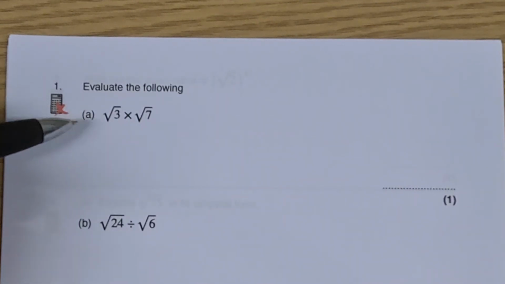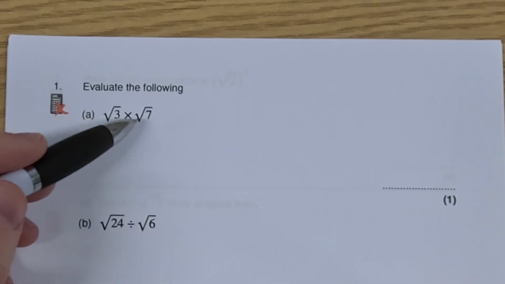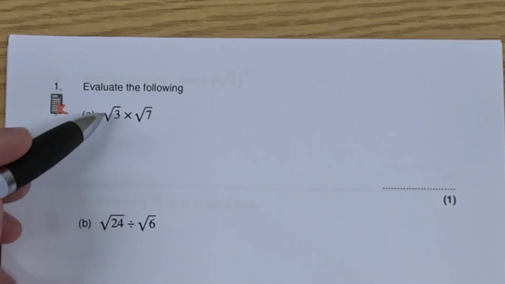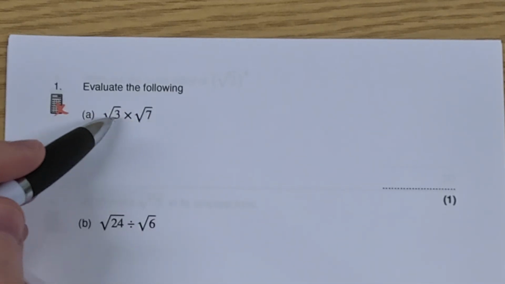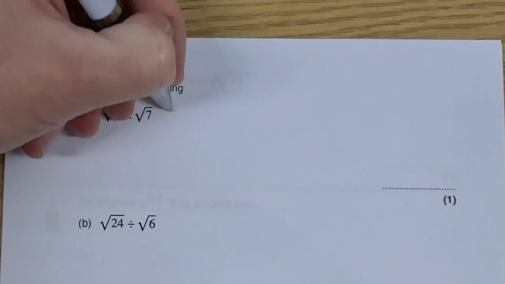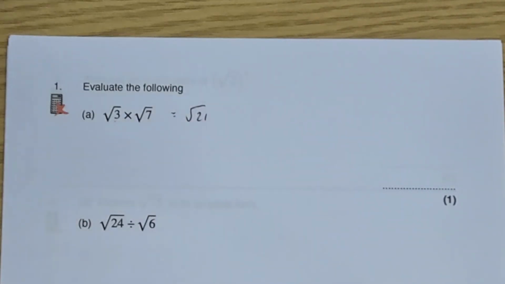Okay, so let's have a look at question number 1. Question number 1 starts off with part A. Evaluate the following, and we've got root 3 multiplied by root 7. To simplify root 3 multiplied by root 7, we're going to times the numbers together. 3 times 7 is 21. So root 3 times root 7 would be the square root of 21, or root 21. So the answer is root 21.